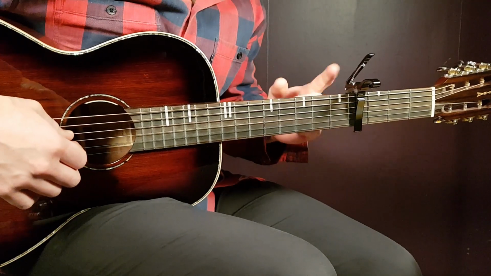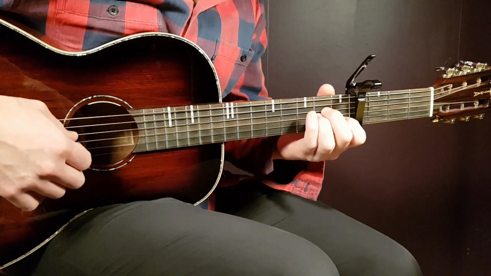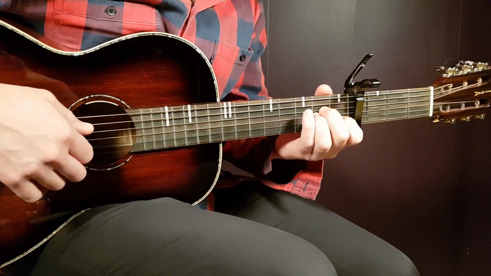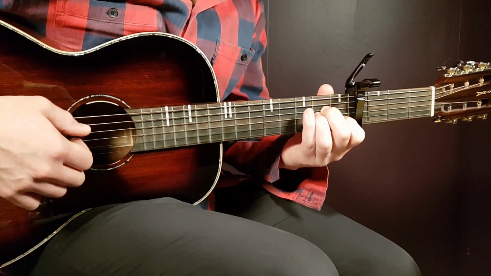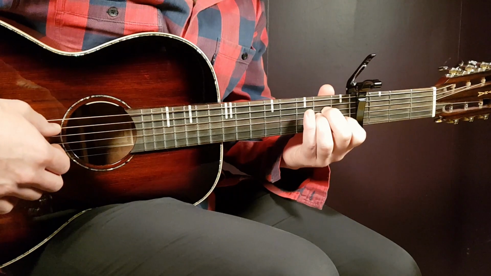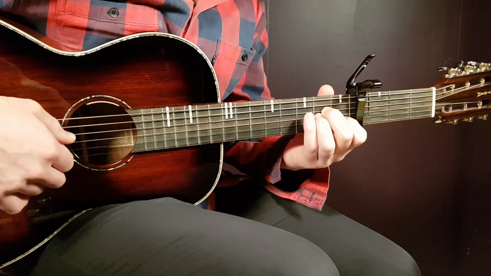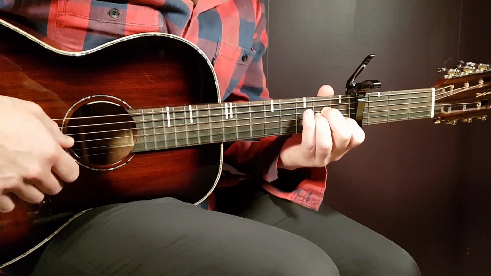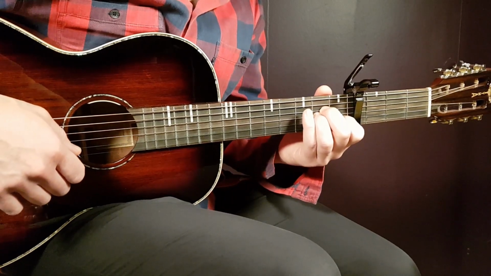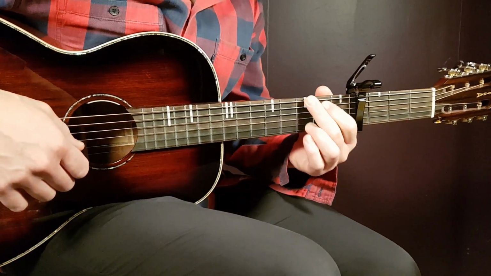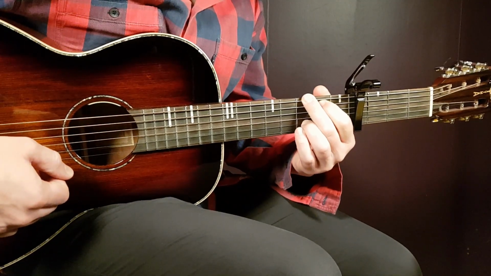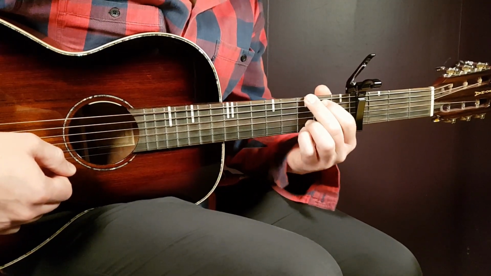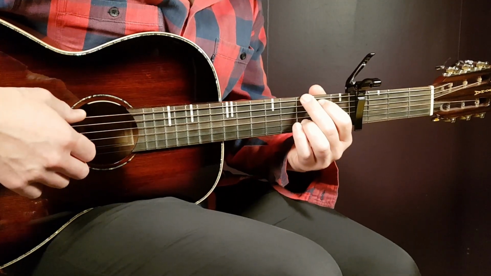So capo on the fourth fret, and with that we have 4 different chords. Let's start with A minor, and we'll go with open A, second D, second G, first B, and open E. The next chord will be G, with a small difference from the original G chord.